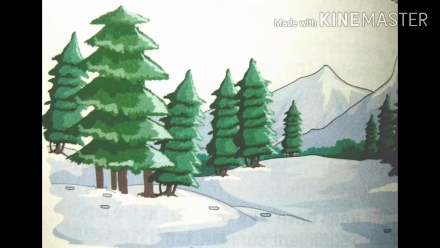Adaptation in plants. Plants are cone-shaped with sloping branches. See this picture. These plants are cone-shaped with sloping branches, which help rainwater and snow to slide off easily.